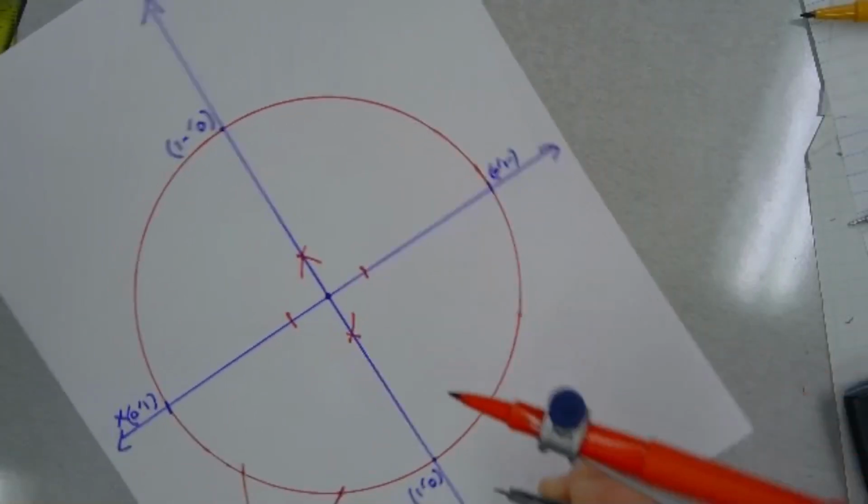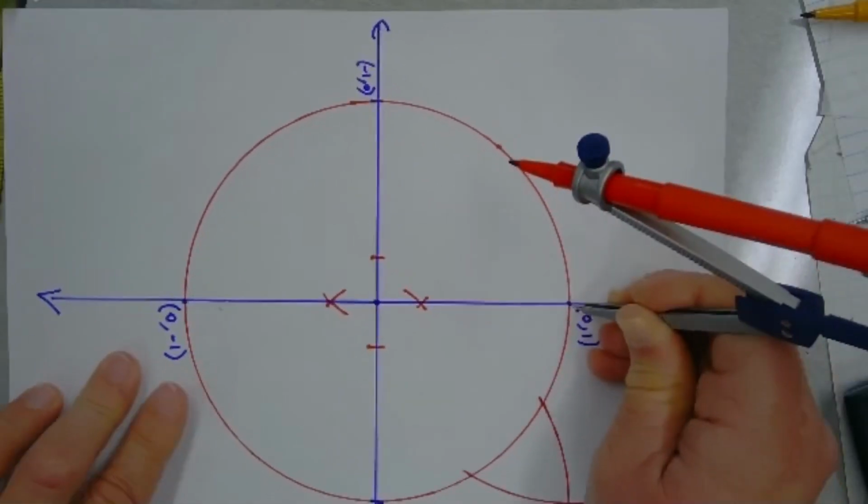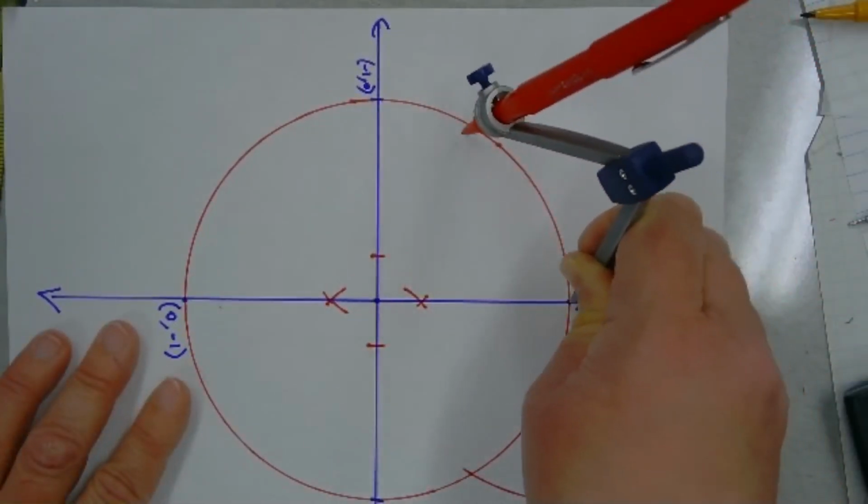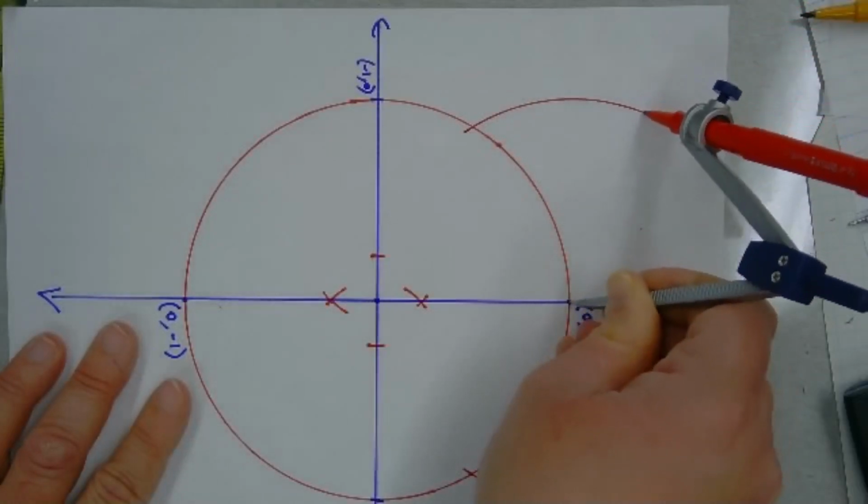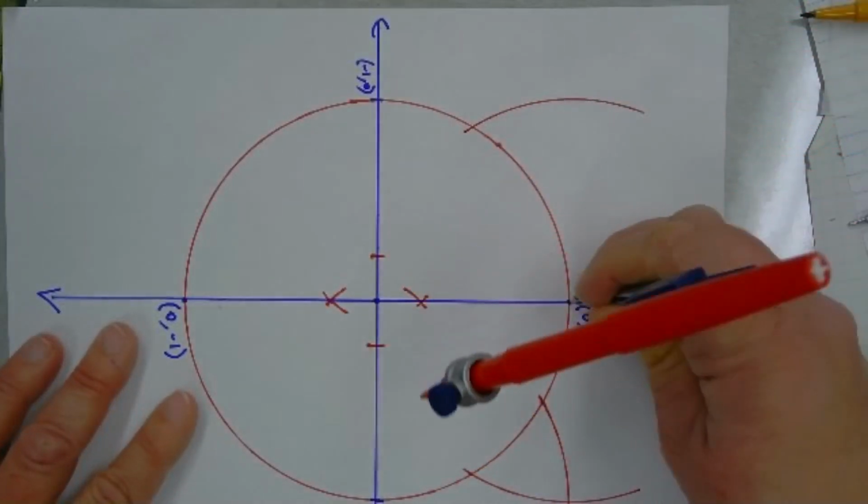And then I proceed around doing those from each of my 4 points on the coordinate plane.